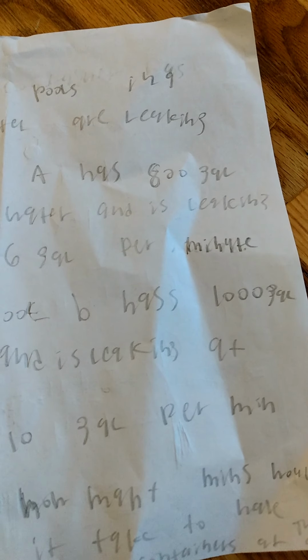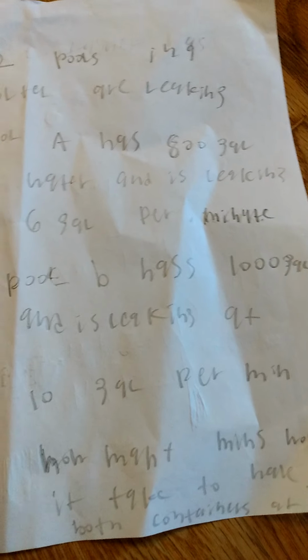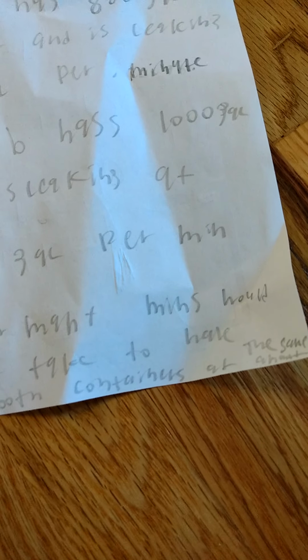So, there are two crates, but they're both leaking water. Crate A has 800 gallons of water and is leaking at 6 gallons per minute. Crate B has 1,000 gallons of water and is leaking at 10 gallons per minute. So we want to know how many minutes it would take for both containers or crates to have the same amount of water when they're leaking.